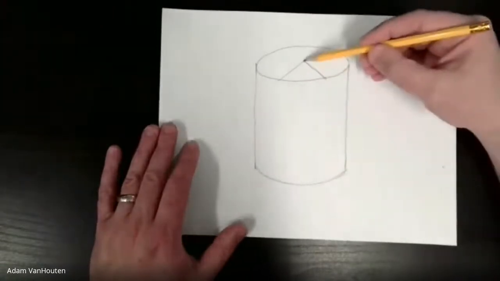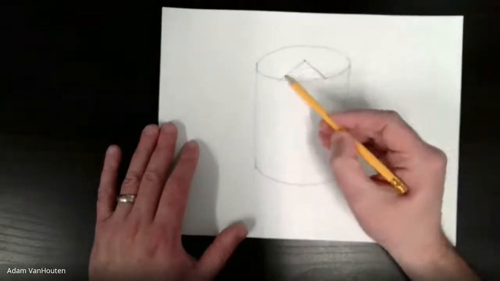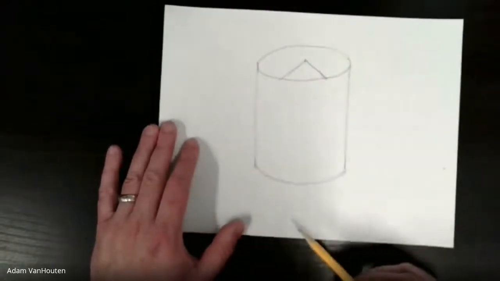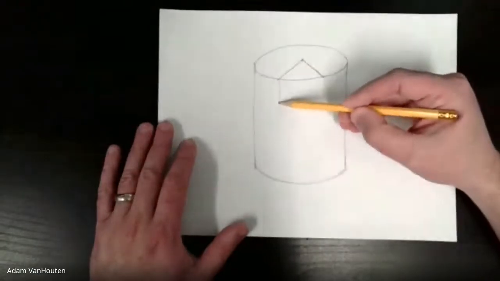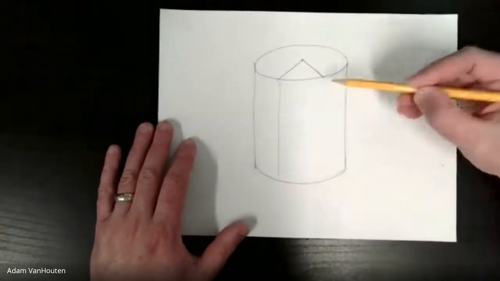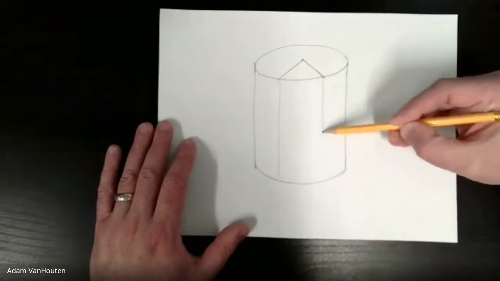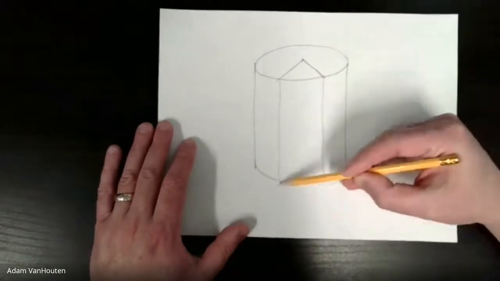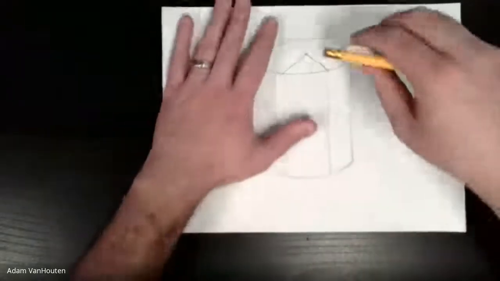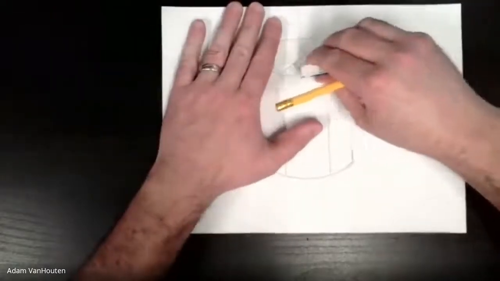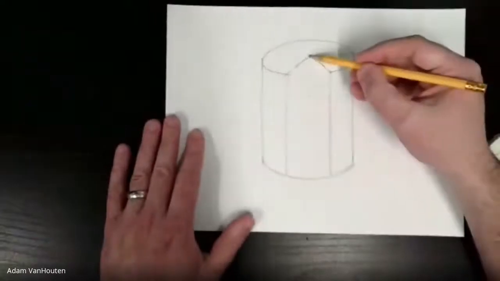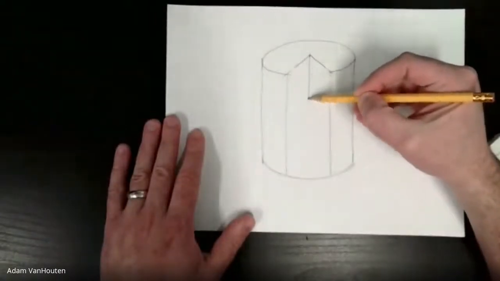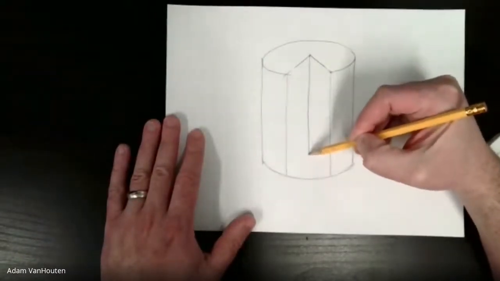So we put a dot in the middle, 2 lines, and then put these lines coming down right here. It's taking a cut out of this cake. What we need to erase now is this part right here of the cylinder line, and let's take that cut out of the cake all the way down.